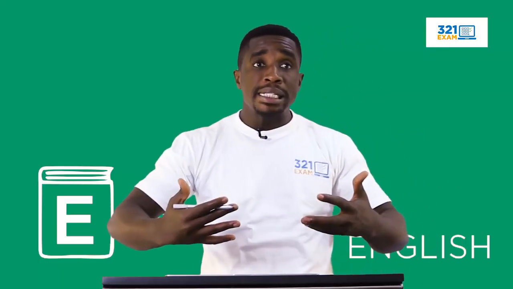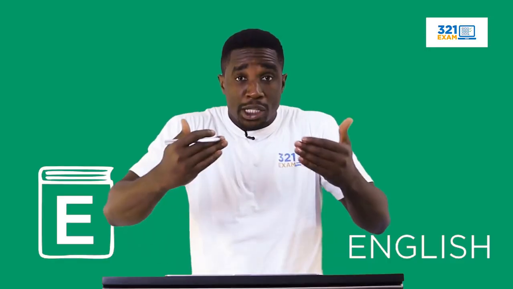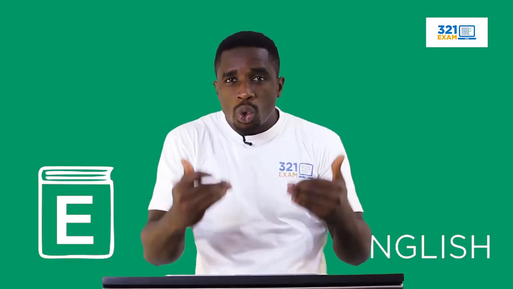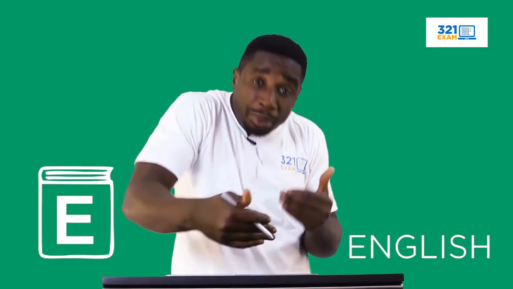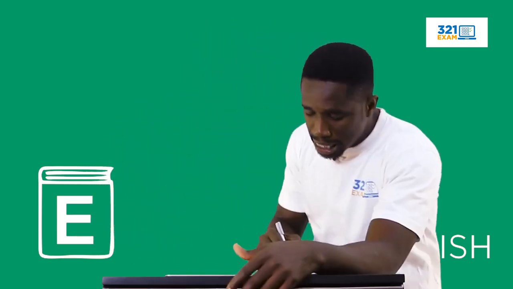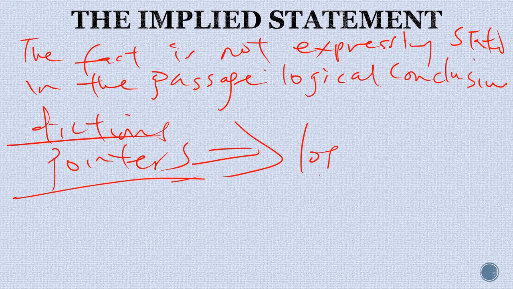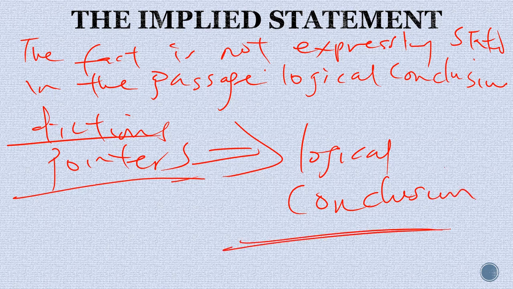Now, why must you come to such a logical conclusion when an implied statement has been given? The essence is that the writer has not stated the fact in the passage. What the writer expects you to do is to reach the logical conclusion from what has happened in the passage by looking at the pointers the examiner has given to you. It is these pointers that will lead you to that logical conclusion. So for you to reach this logical conclusion, the first point is to identify the pointers in the exam.